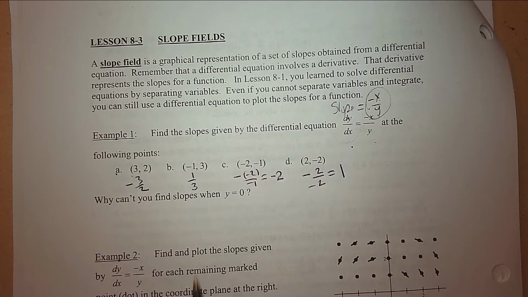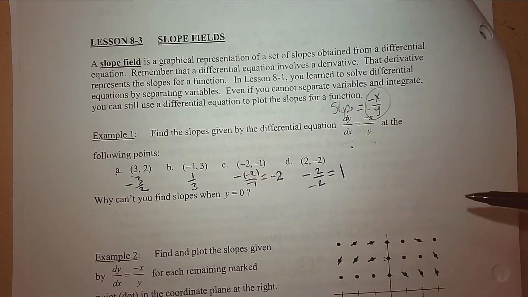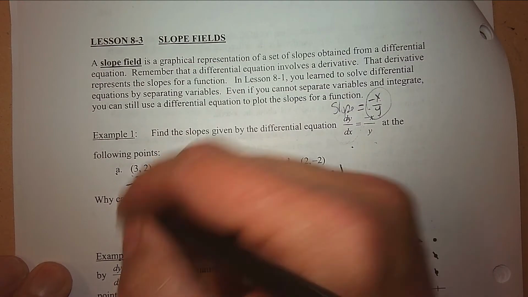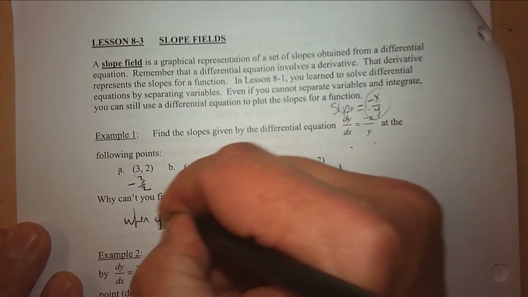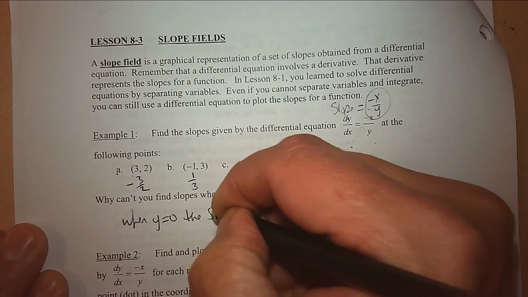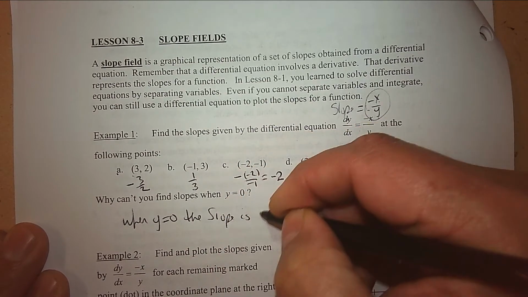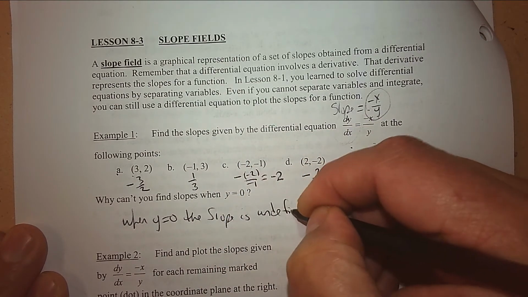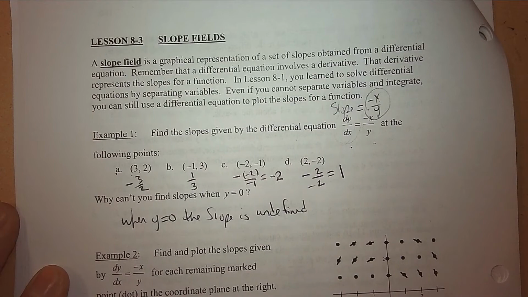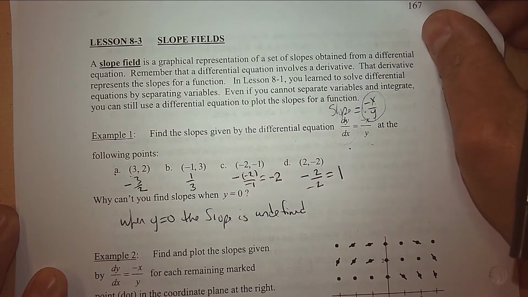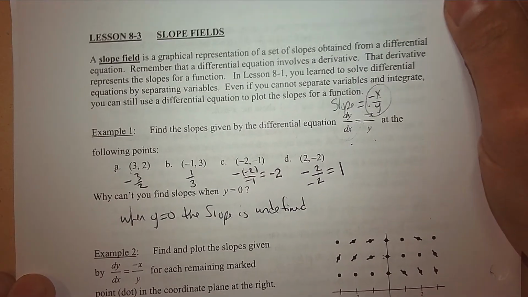Next, why can't you find slopes when y equals 0 using that differential equation? That's right. So the slope is undefined. Example 2.